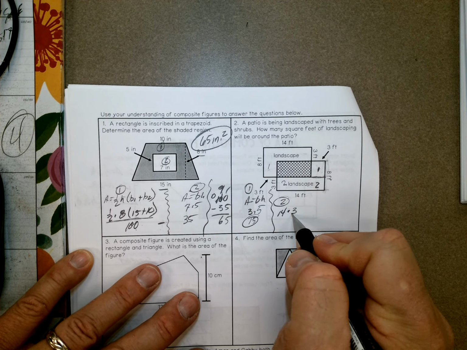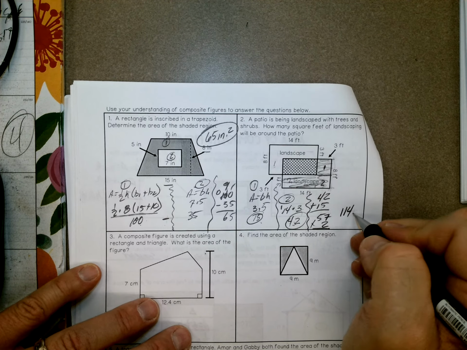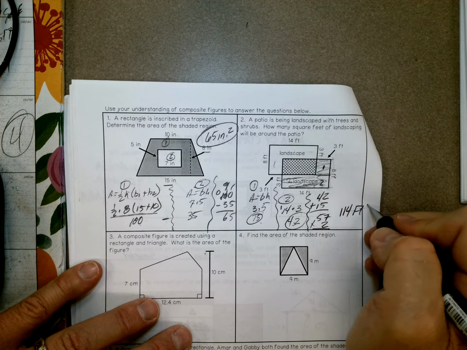Okay. So what I would like to do is take these two and add them together, and I'm going to end up with 57. How did I get 57? Because the area of shape 1 was 15, and the area of shape 2 was 42. These two added together gave us 57. So 57 is just the area of this piece right here. Now we have to double it, and when I double it, I'm going to get 114 feet square. And the reason I doubled it was because there were 2 landscapes there. Could have done it a lot of different ways, but I thought that might be the easiest.